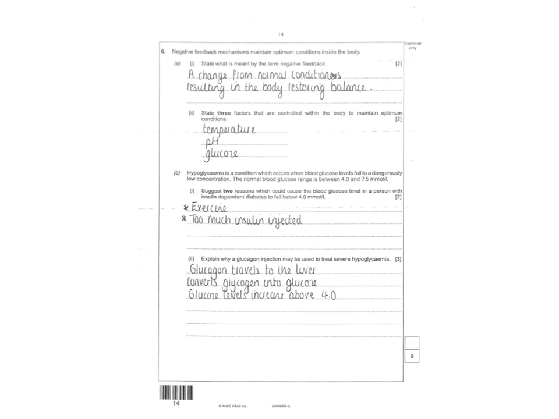to decrease. Explain why a glucagon injection may be used to treat severe hypoglycemia. Glucagon will travel to the liver, where it's going to convert our excess glycogen into glucose, and then the glucose will be released into the blood, and the level then should increase above 4 and into the normal range.